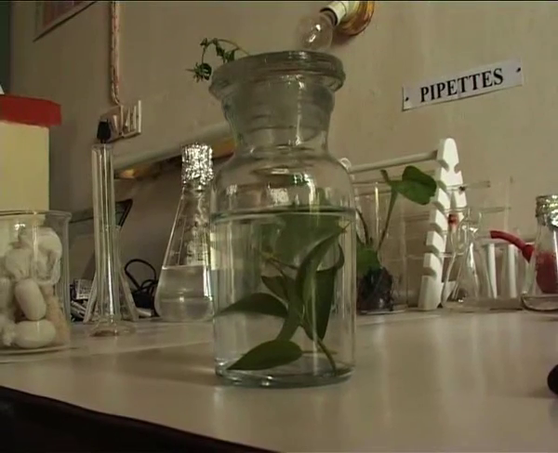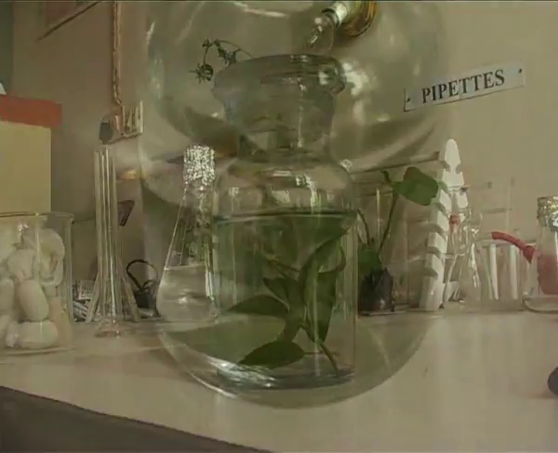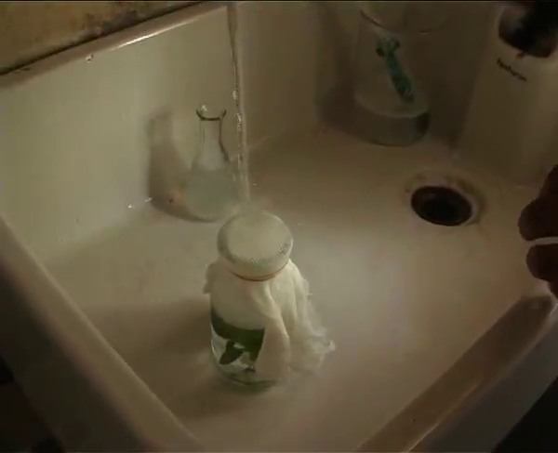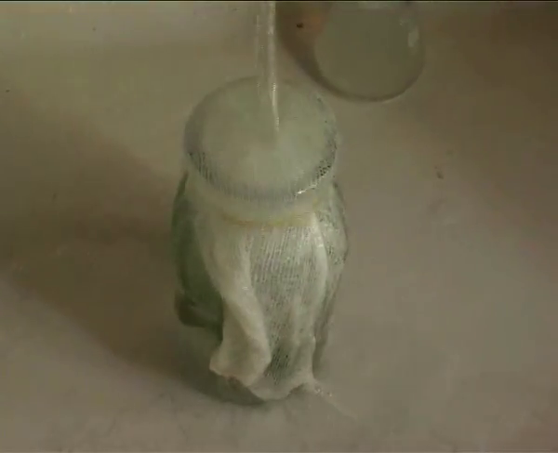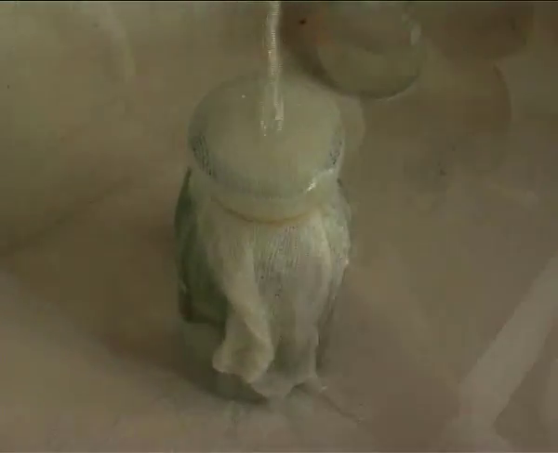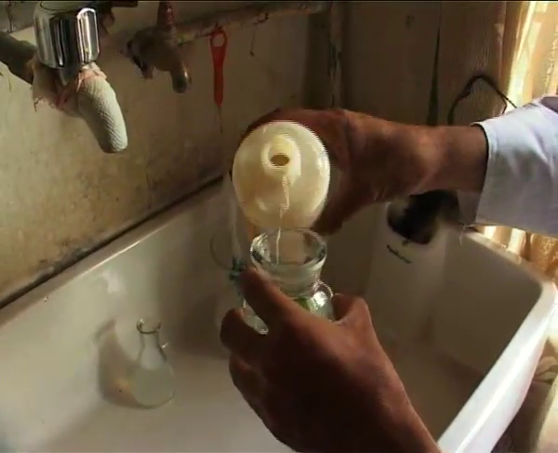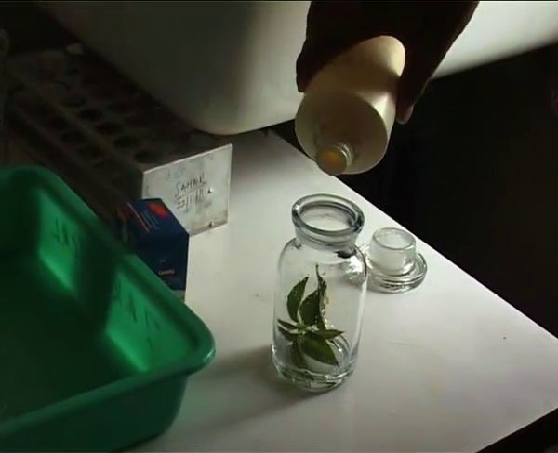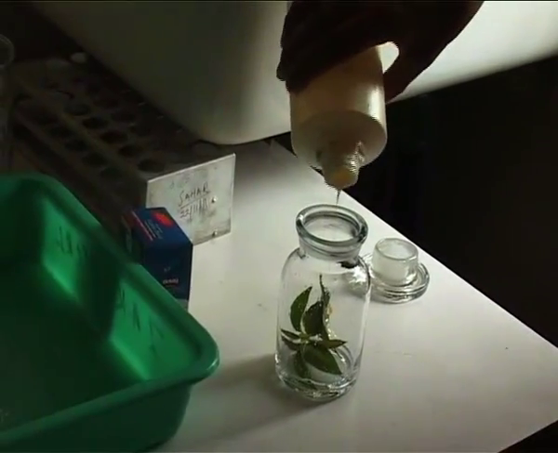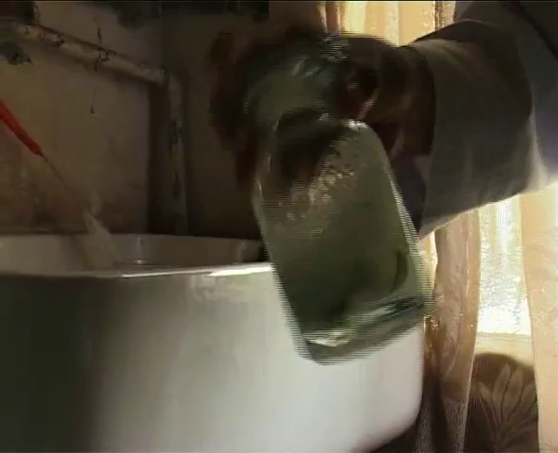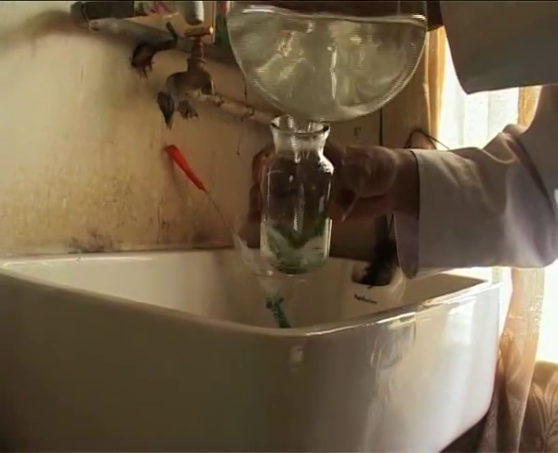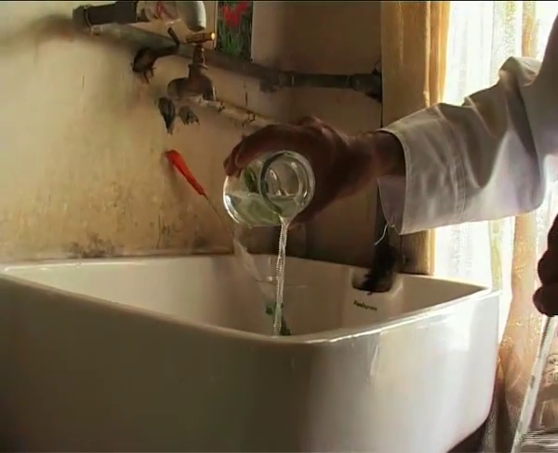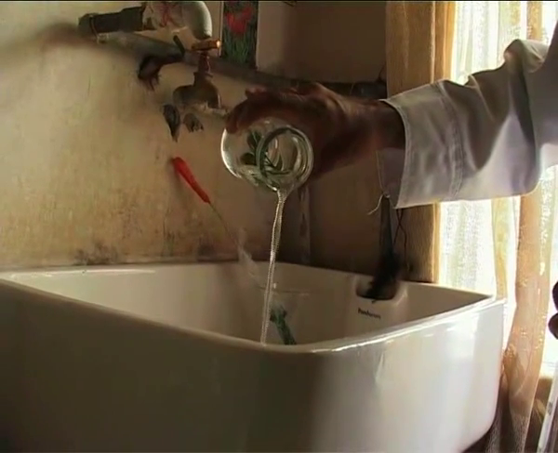Fresh plant material is collected under water. Then the plant material is washed under running tap water with a liquid detergent like Labolene. Then a few drops of surfactant like Tween 20 is added to the plant material and again it's washed. Finally, the plant material is rinsed with double distilled water.